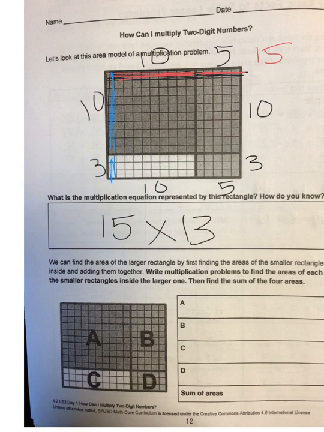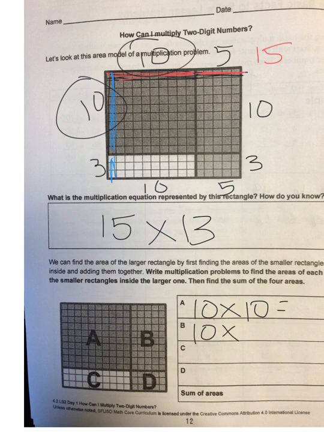So now we're going to go ahead and solve for each of the rectangles. For rectangle A, that's the largest rectangle. And again, if you look at the area, it's 10 and 10. So 10 times 10, okay, and I want you to solve that. I'm not going to solve it for you. B, you're going to have 10 going down times 5, because that's this rectangle right here.